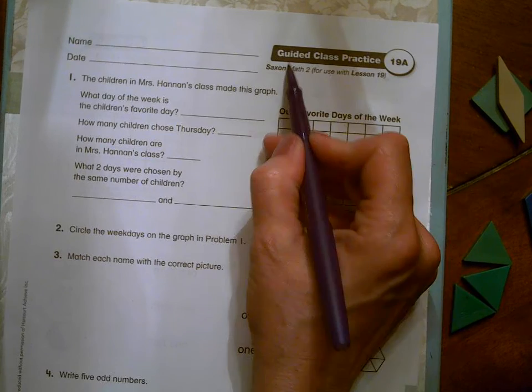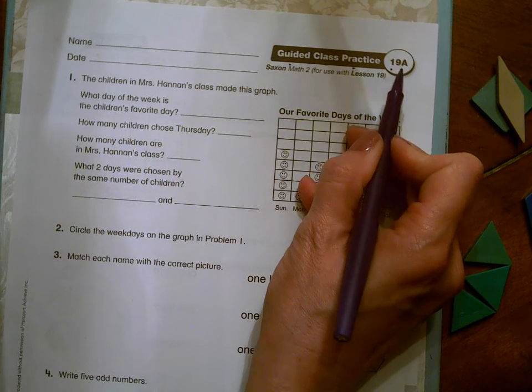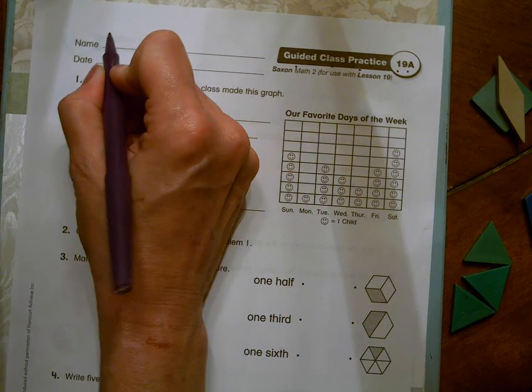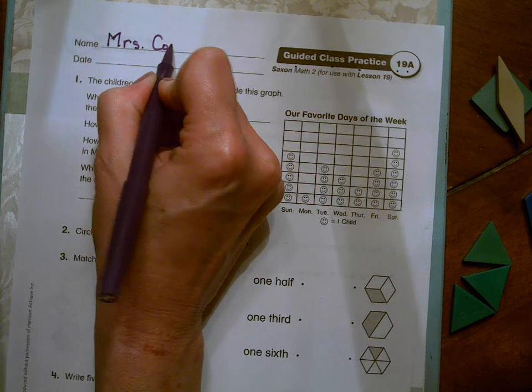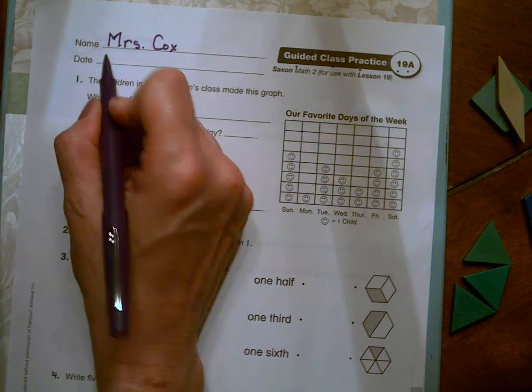All right, let's turn this over. I was on the wrong side. We need guided class practice 19A. All right, my name, Mrs. Cox. And today's date, let's write it in the digits.